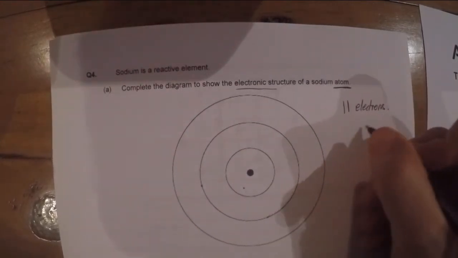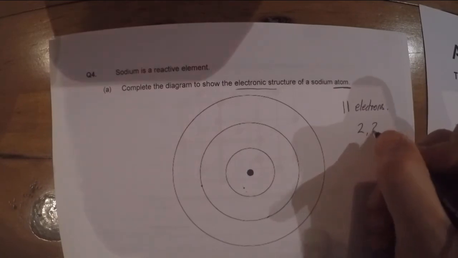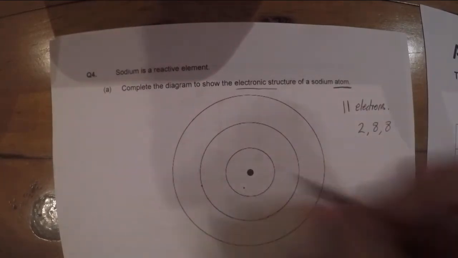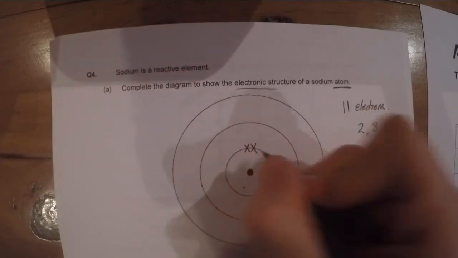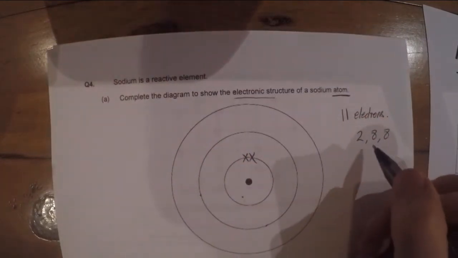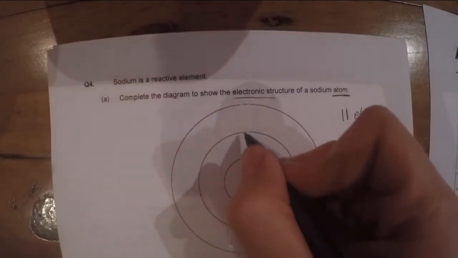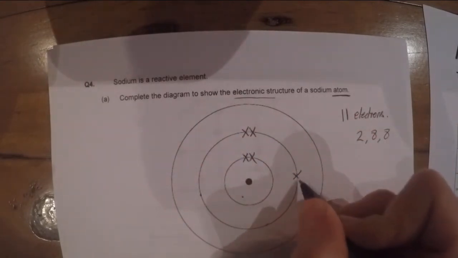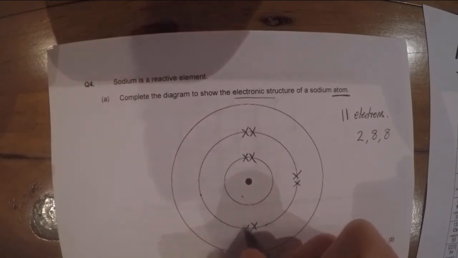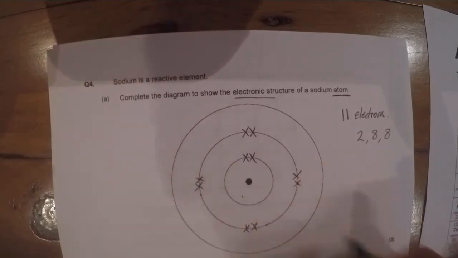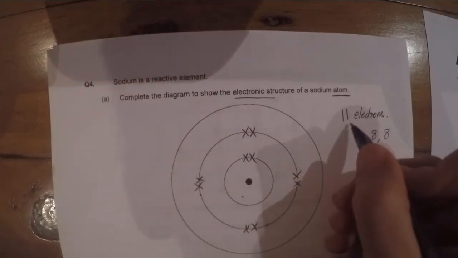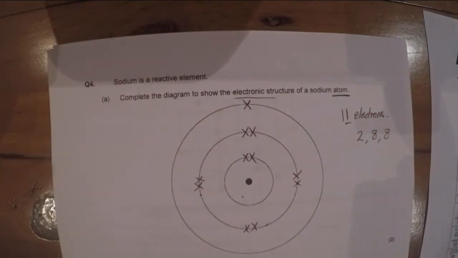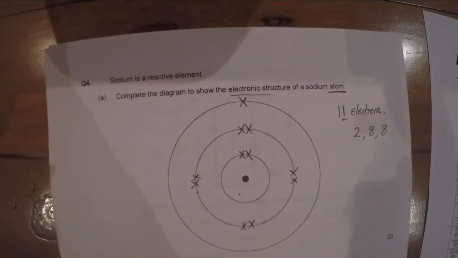Remember the rule from earlier? 2, 8, 8. So let's start in the centre. Put 2 electrons in. Next shell it's 8. I've used 2 already, so that's another 3, 4, 5, 6, 7, 8, 9, 10. I've got 1 electron left. Pop him on the outside. 2 marks.